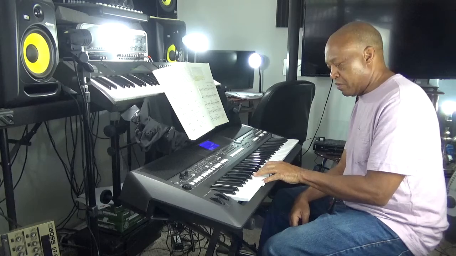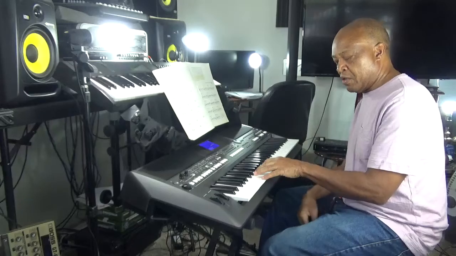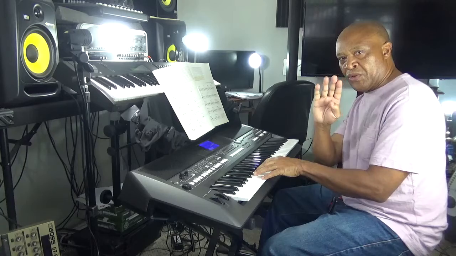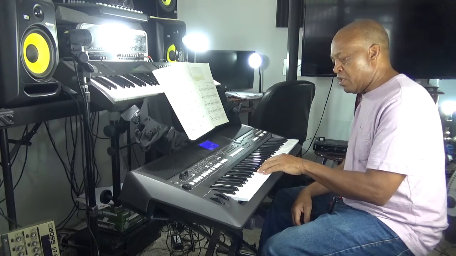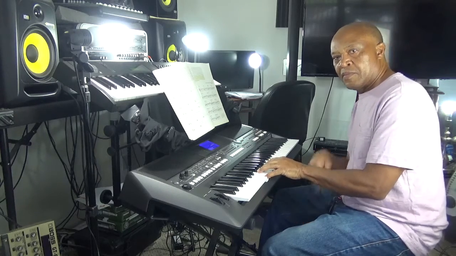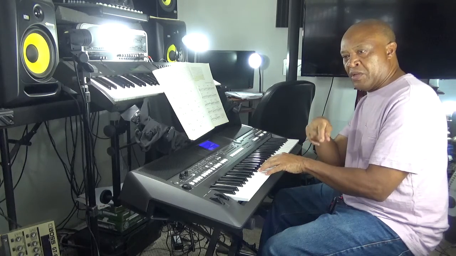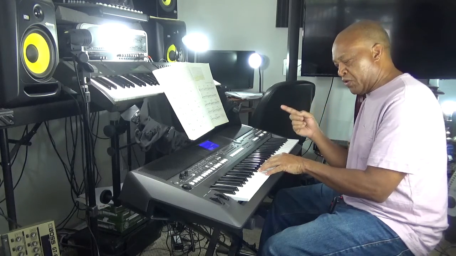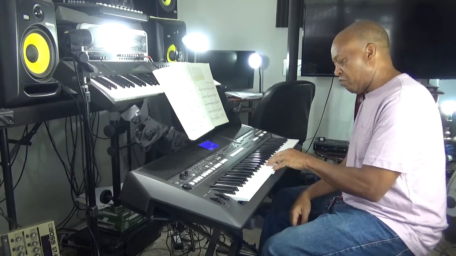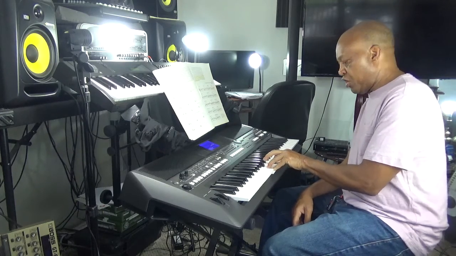Okay, now we're going to play first inversion, starting on the third note, which is E. We play E, G, B, C. That's the first inversion. And then we're going to play the third inversion starting on the seventh. Okay, seventh is B. Okay, B, C, E, G.